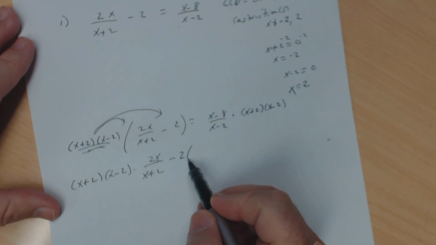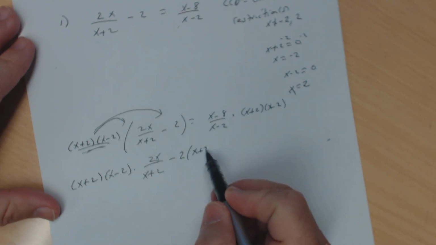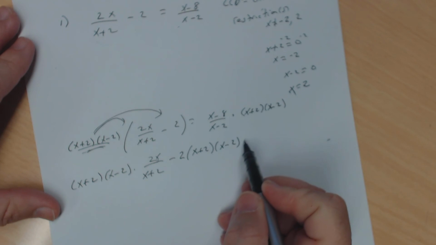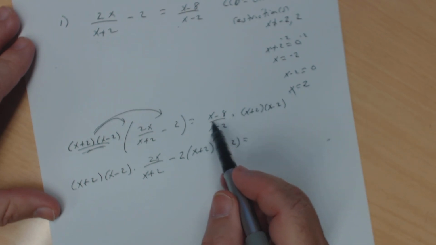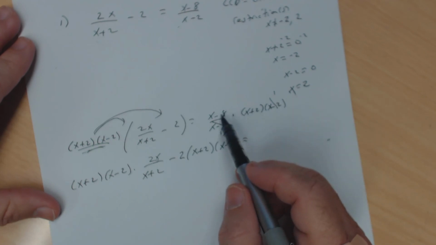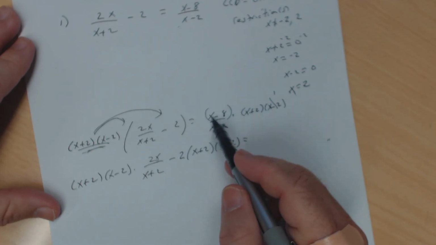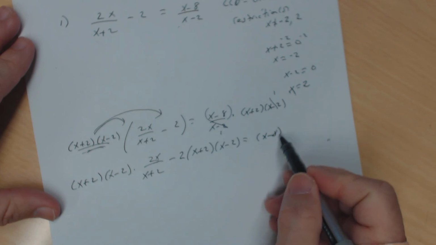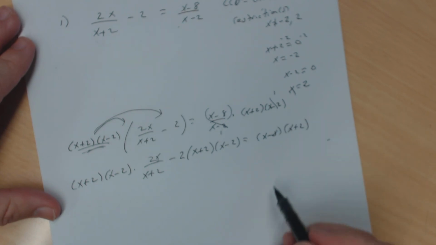So this times 2 minus 2 times x plus 2 times x minus 2 equals, and over here, see these x minus 2's divide out? X minus 2 divide out, but you have an x minus 8. Put that in parentheses. You have an x minus 8 times an x plus 2.